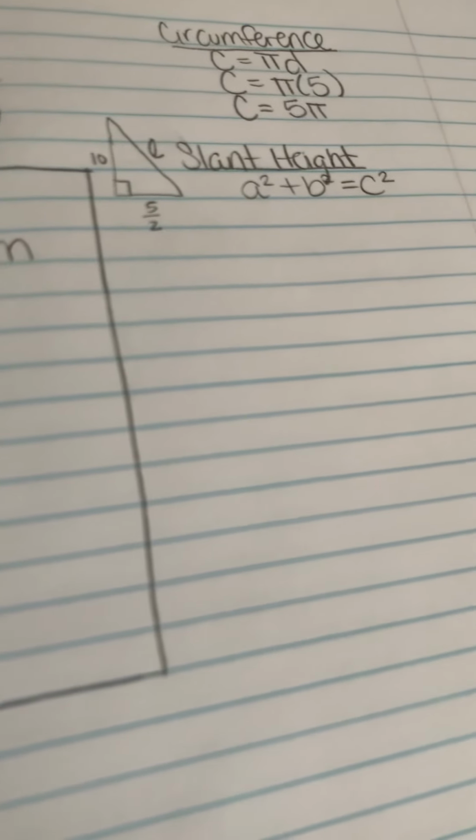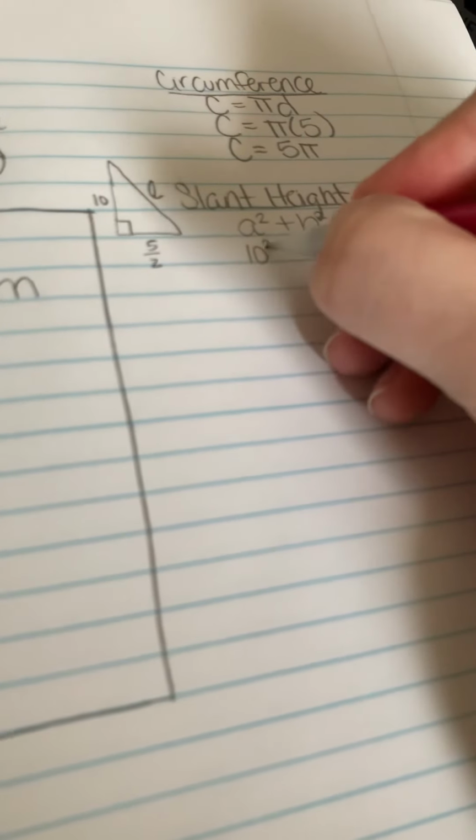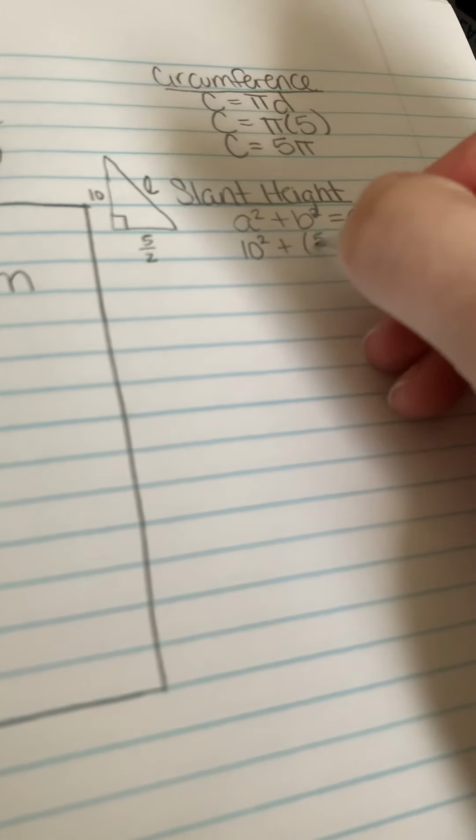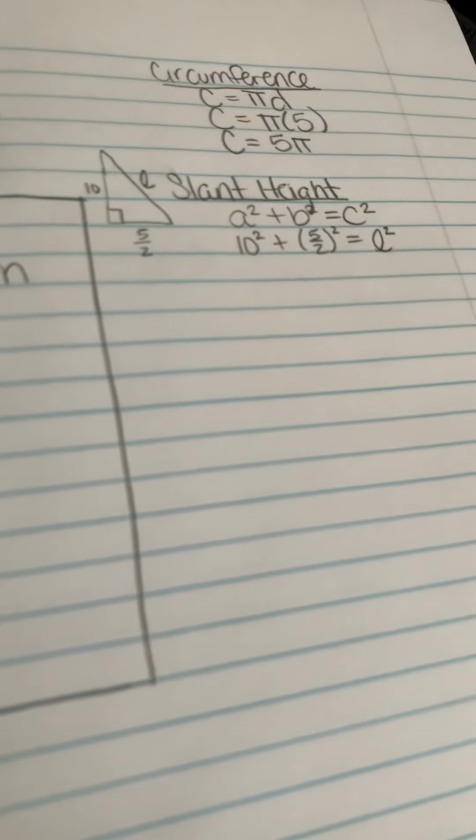So we have a squared plus b squared equals c squared. Slant height is always going to be your hypotenuse. So 10 squared plus 5 halves squared equals slant height squared.